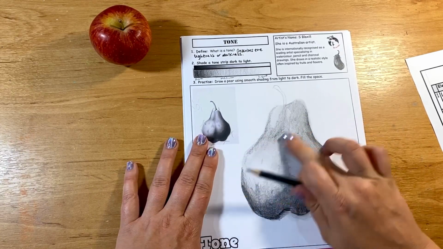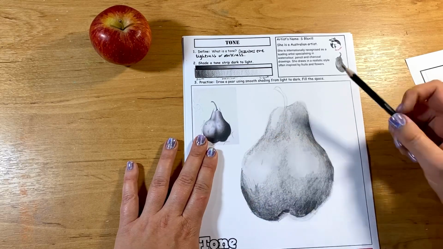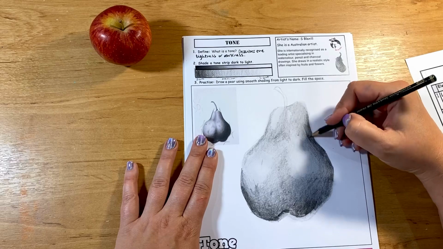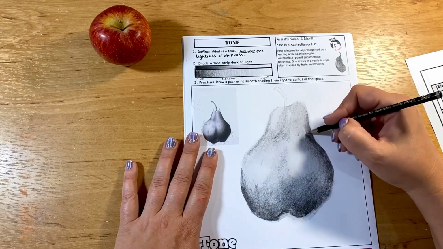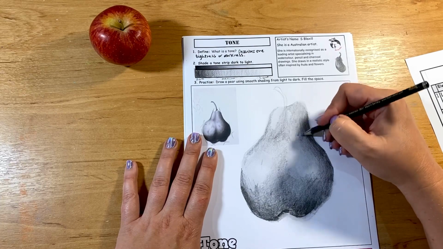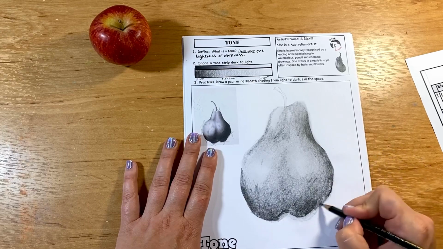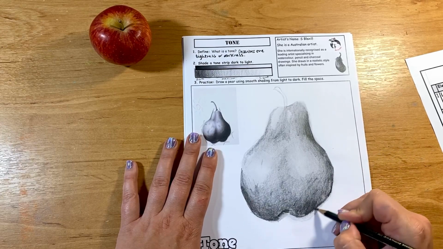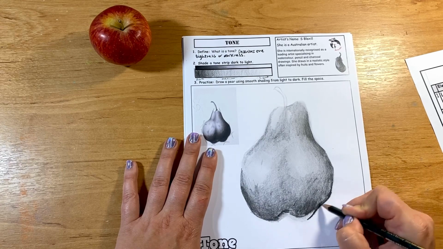Then I'm going to be using my finger to blend, and then I'm going to be using a bit more pressure, so I'm holding the pencil a little bit closer to the end. So this side still needs to be quite a lot darker, so I can put quite a lot of force down.